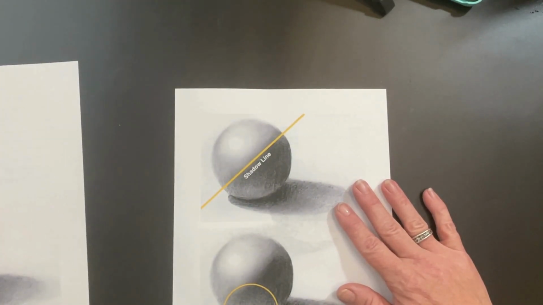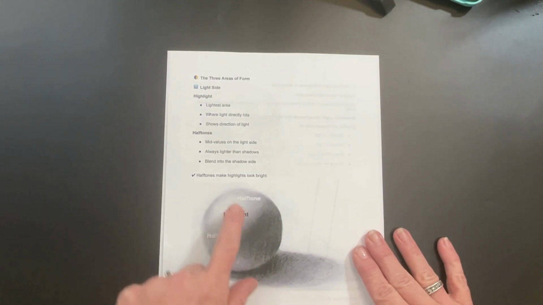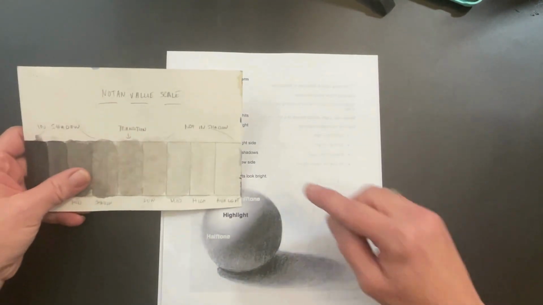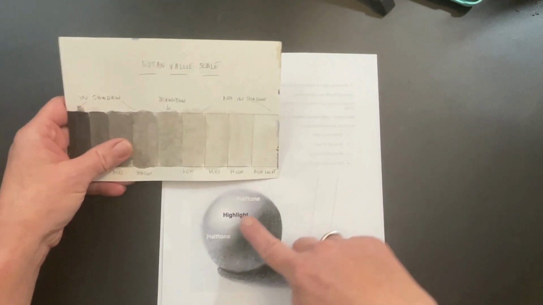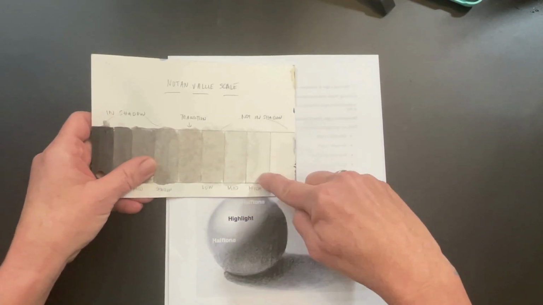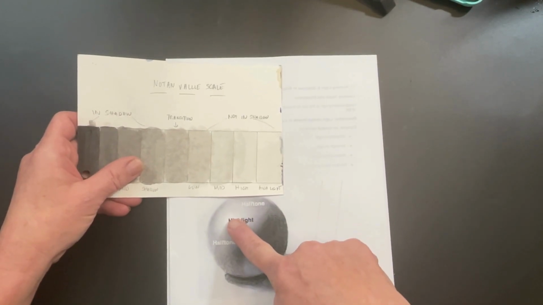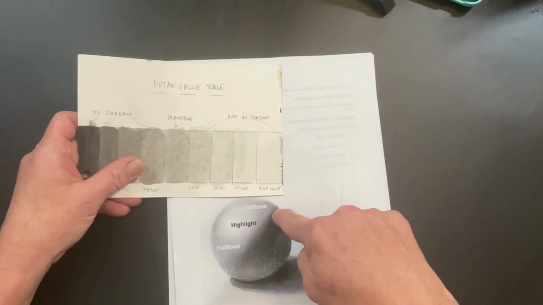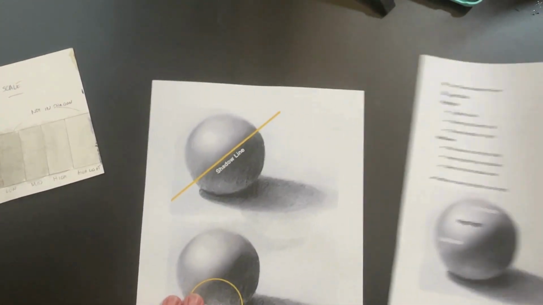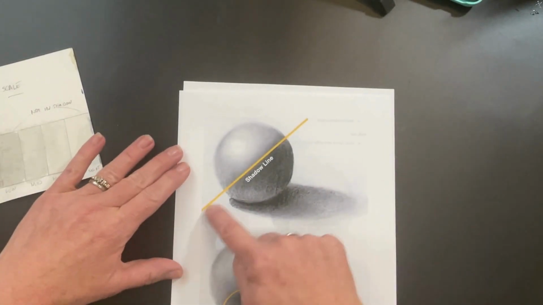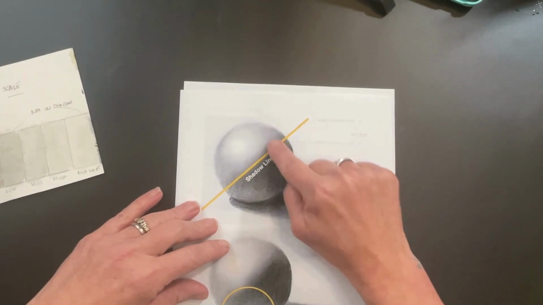When we are looking at the light coming in, we have our highlight and then our halftones. That means highlight, right, from our Notan scale. And then our halftones are probably midway, high to midway. They're going from that lightest to that middle point here. And then we have this line, right? It's a shadow line. With this shadow line, this is when we really start transitioning. Remember, it's not a hard line, but it's a shadow line.